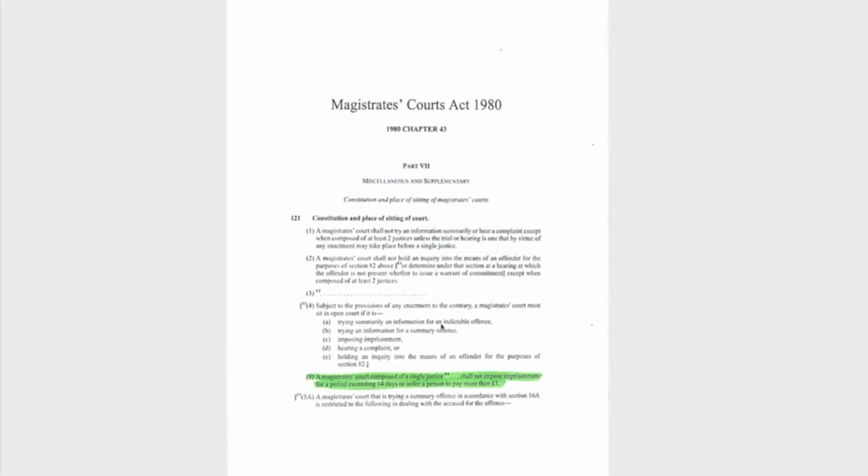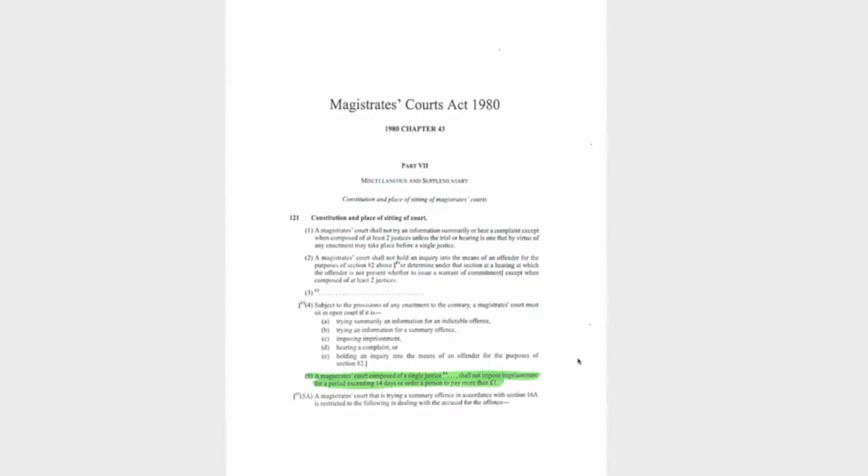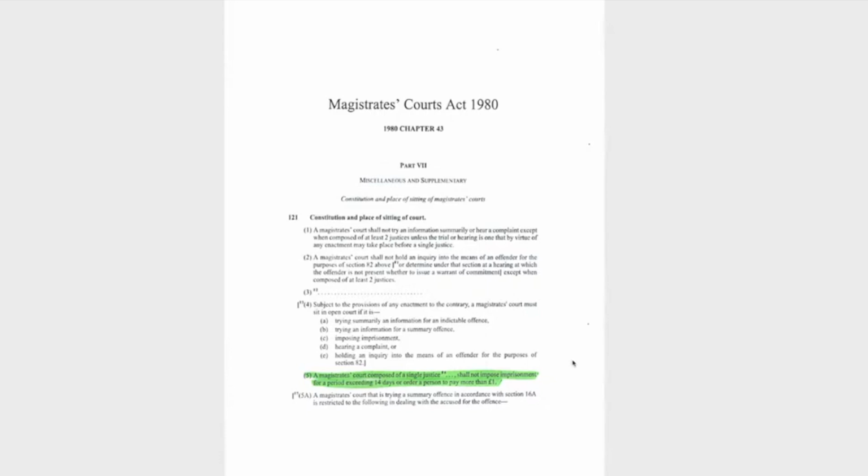So all these warrants that are coming around to your doors with these numpties, that's why you need to remind the police. And then it's game over for said numpties. Not the police, the people that are trying to play the game. So that's how you stop the police, even if they're difficult, because some are, from supporting the bailiffs. Now 5 is important. It says, a magistrates' court composed of a single justice shall not impose imprisonment for a period exceeding 14 days or order a person to pay more than £1. So if you're ever in court and it's a single justice, 14 days, £1. That's it, maximum.